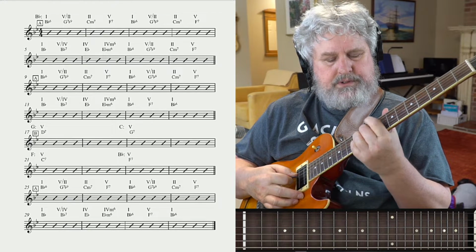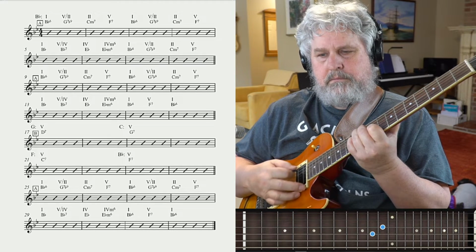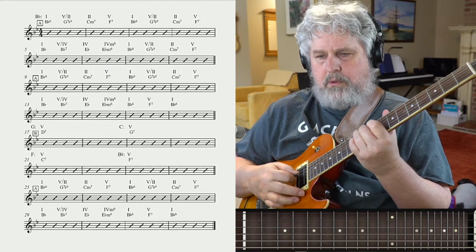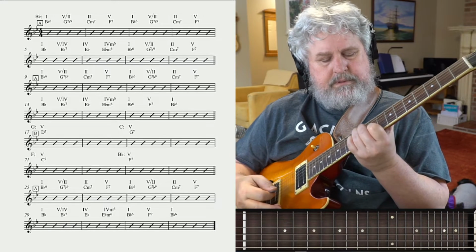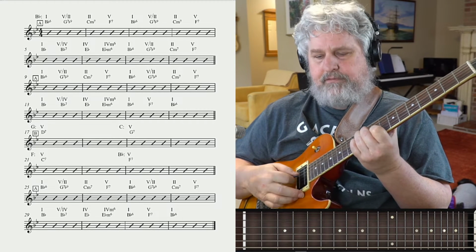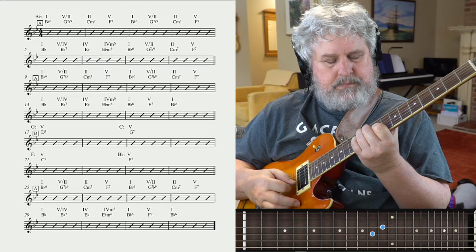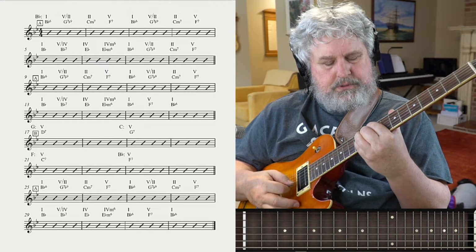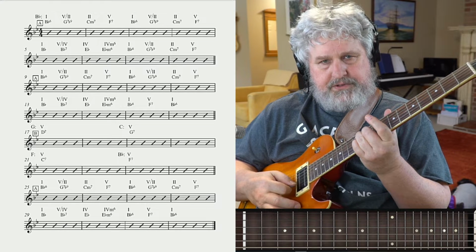That tritone is also in this form of the chord, it is also in an A flat 7 chord. So exactly the same tritone is in two different seventh chords.